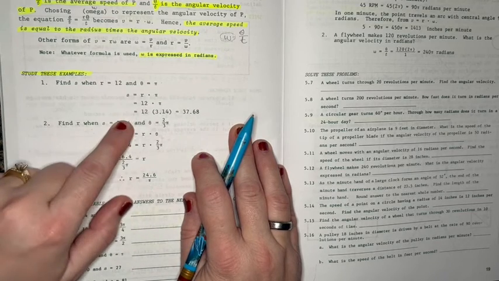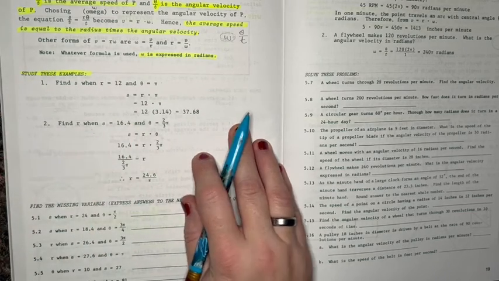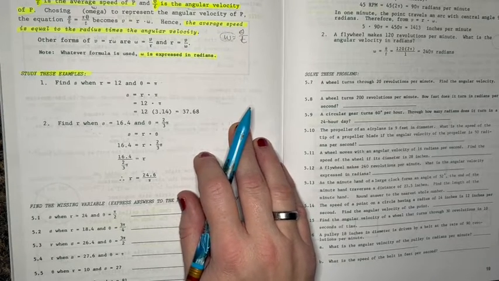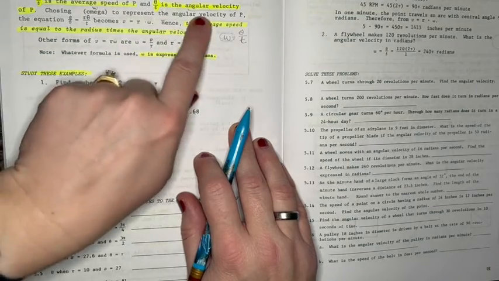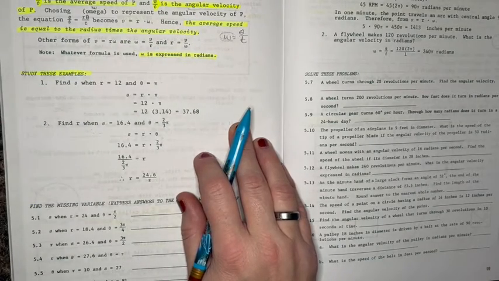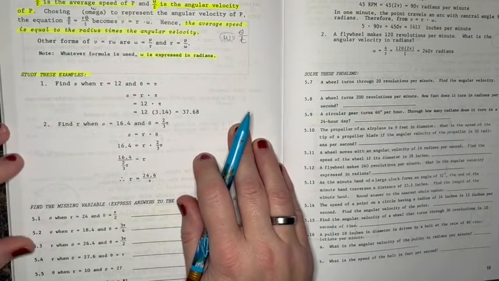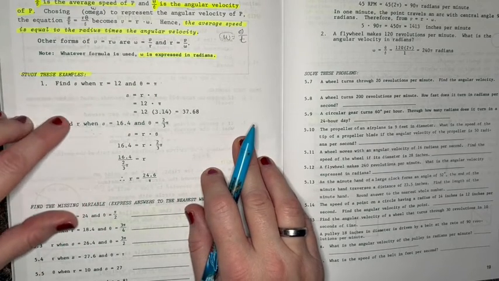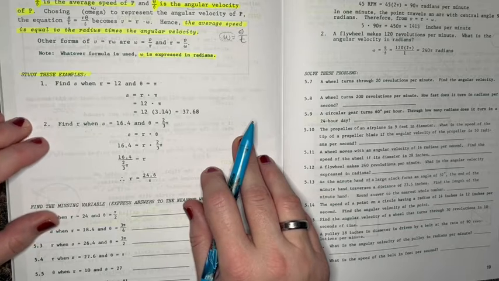It's pretty straightforward, right? Distance equals rate times time, and the time is the angular velocity, right? So that's where we get this from. So S equals r times theta.